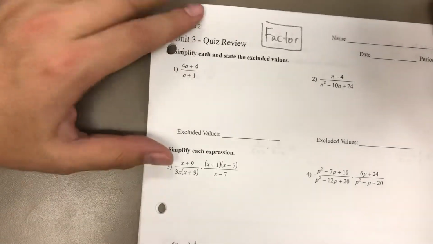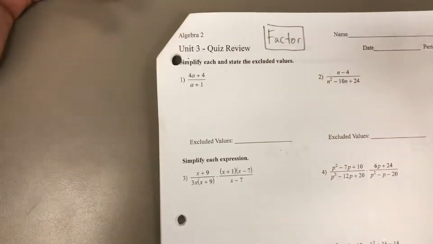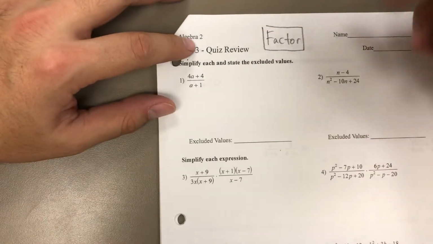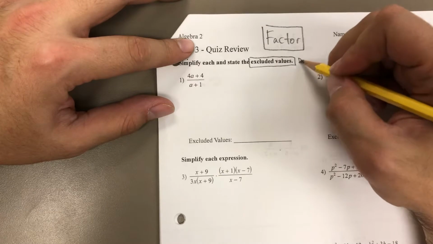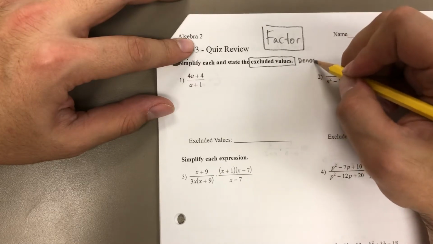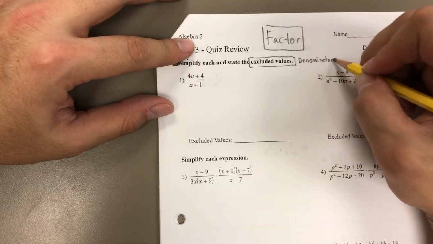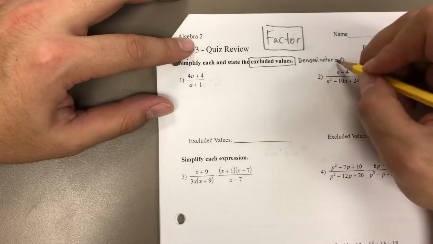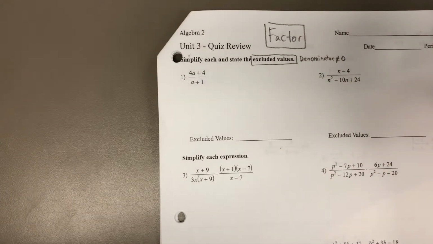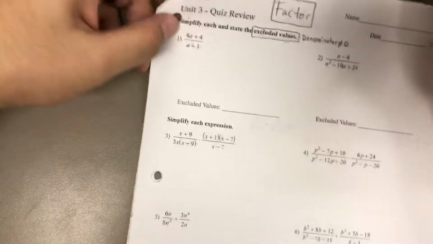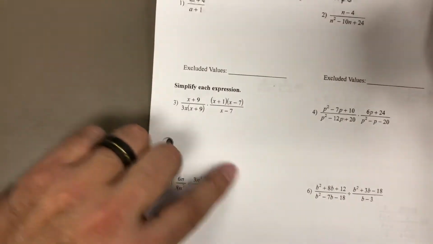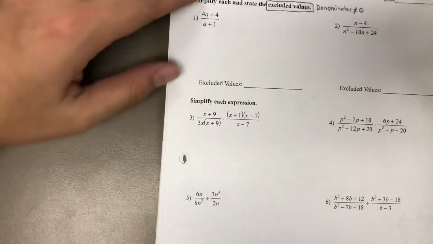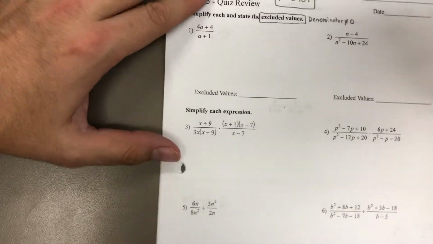Okay, anyways, number one, simplify and state the excluded values. The excluded values, once again, just come from the denominator. Make sure that you set the denominator equal to 0 after you factor it, and then you can solve for the excluded values. So I'll probably do these ones section by section. So do these ones first and then simplify. I'll probably go by 4s or something like that after that.